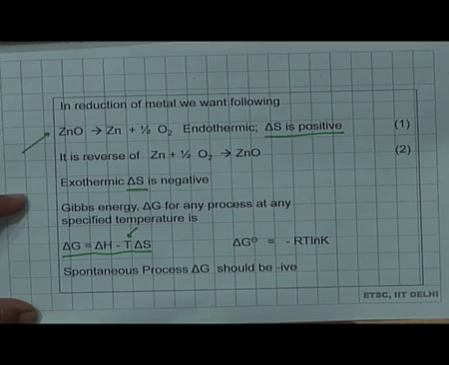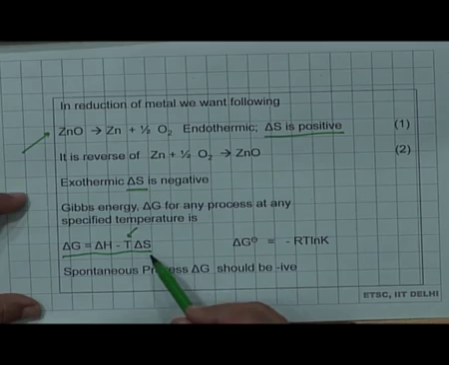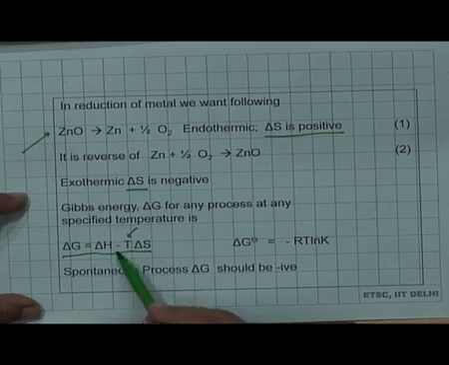Now, this Gibbs free energy for a spontaneous process has to be negative. How can it be negative? For a reaction alone, it is easy for an exothermic reaction to make this negative, because delta H will become negative, or if you have delta S positive, then the second factor is also negative.